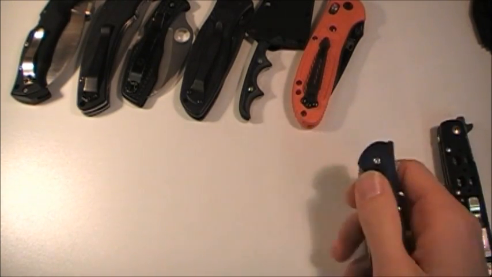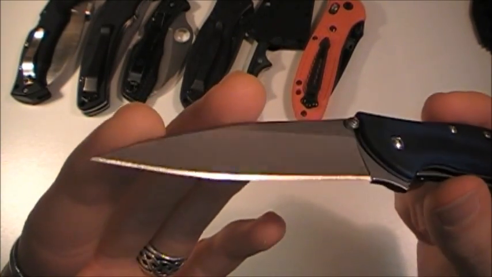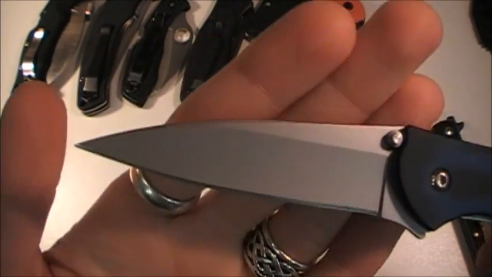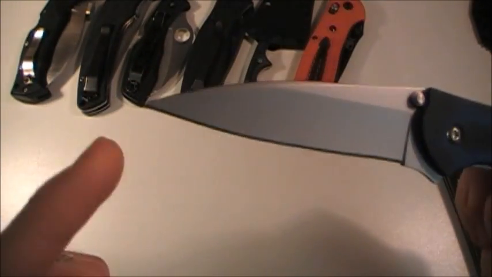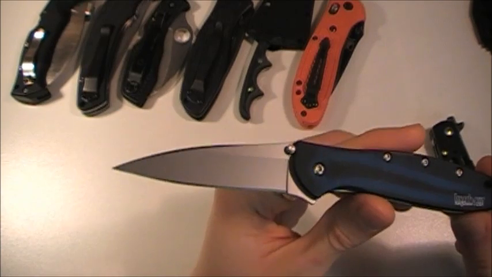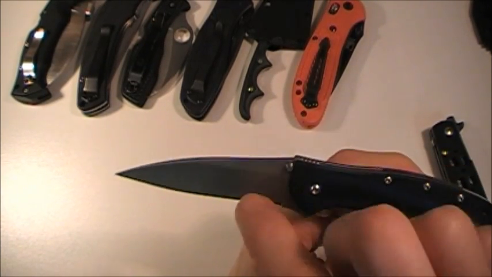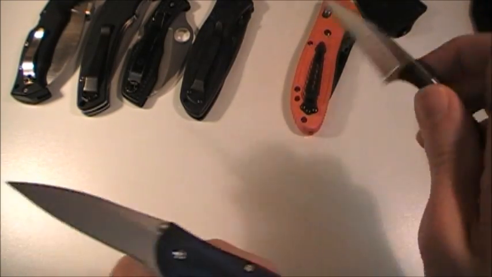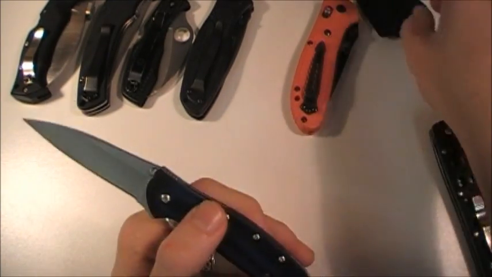Kind of in the same category, I should have brought this out when I was talking about the Wharncliffe. This is known as a modified Wharncliffe style. See, it has that dropped point like the Wharncliffe coming down to the acute tip. But I don't know if you can see, it's kind of hard to tell, it is not a straight angle. Now this is technically considered a modified Wharncliffe because it doesn't have enough of a belly. But you can see it does have a tiny bit of belly, especially compared to a real Wharncliffe design. This is a modified Wharncliffe.